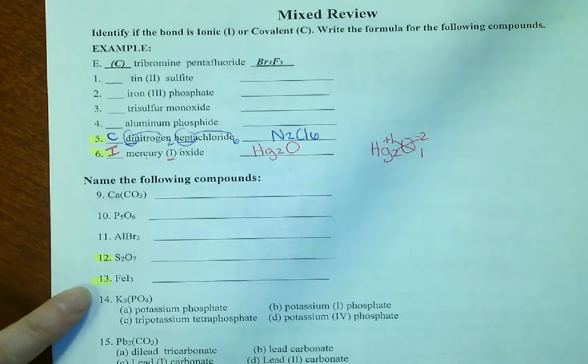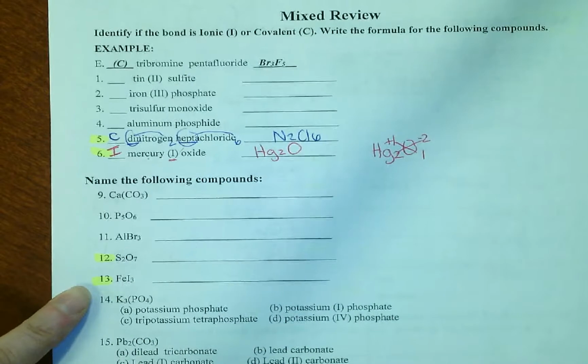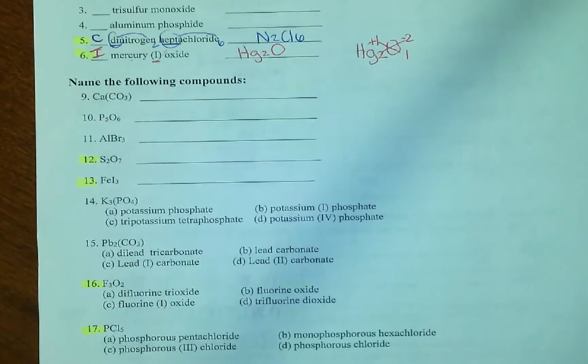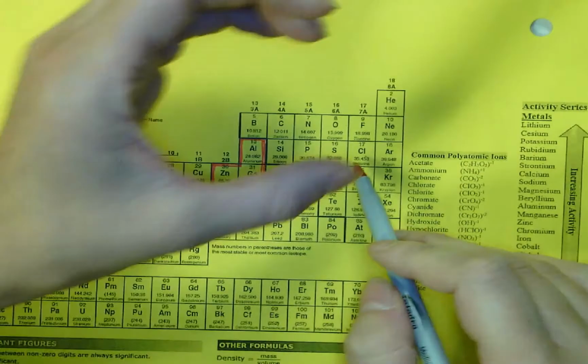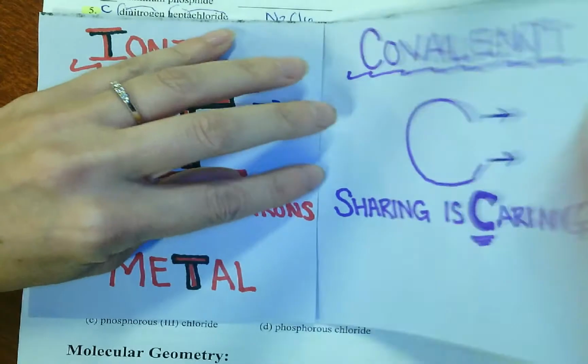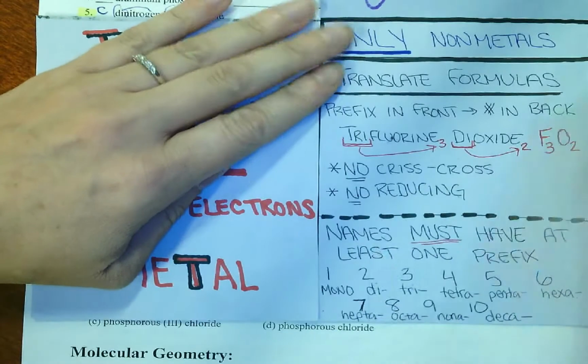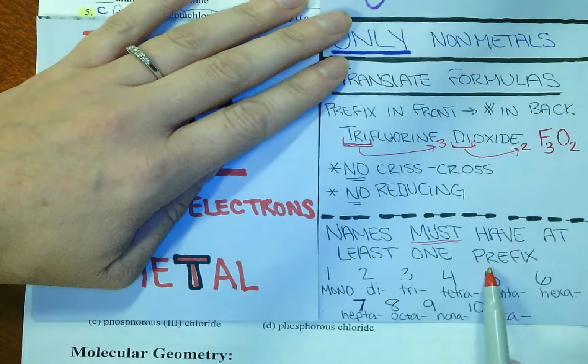For naming, we still need to decide if it's ionic or covalent. S2O7. Sulfur and oxygen are both nonmetals, so it is covalent. All right, so we're going to look at our covalent naming rules. Names must have at least 1 prefix.